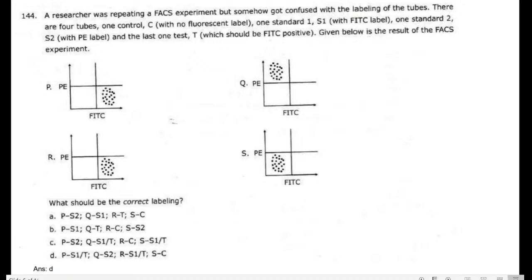Now below they are providing the experimental results, and we want to select the one with the correct labeling. The first thing is the control.